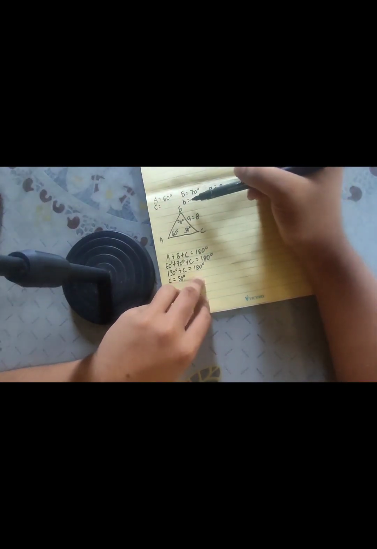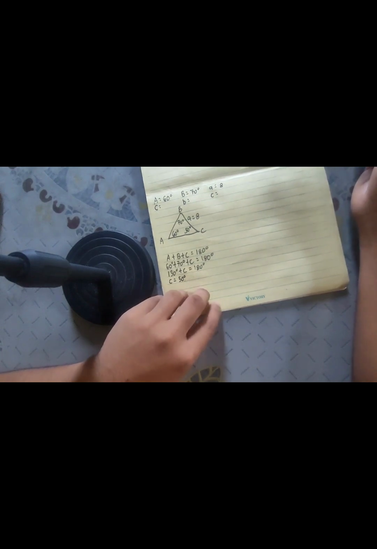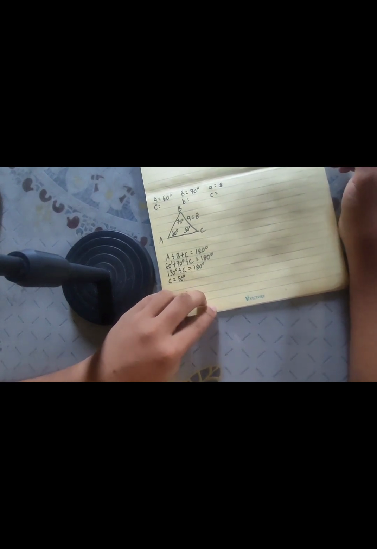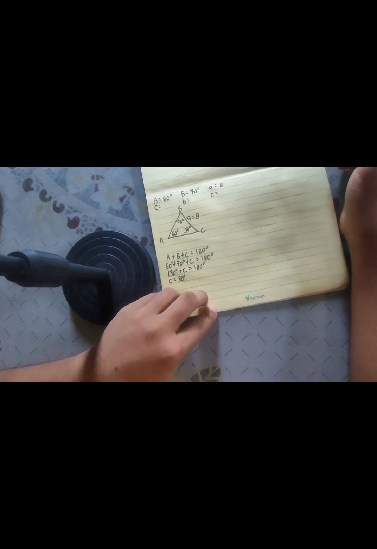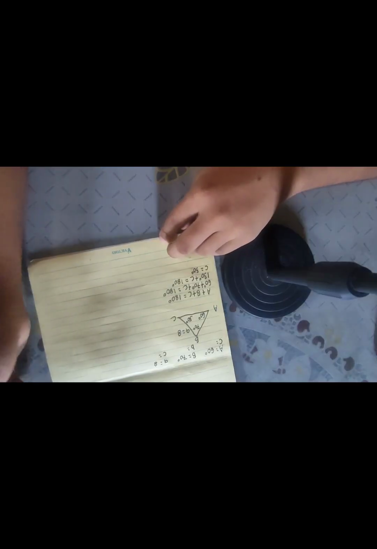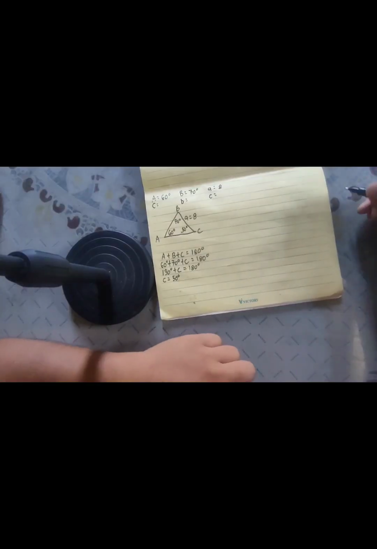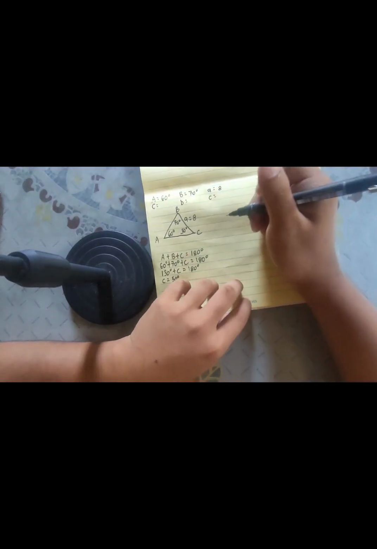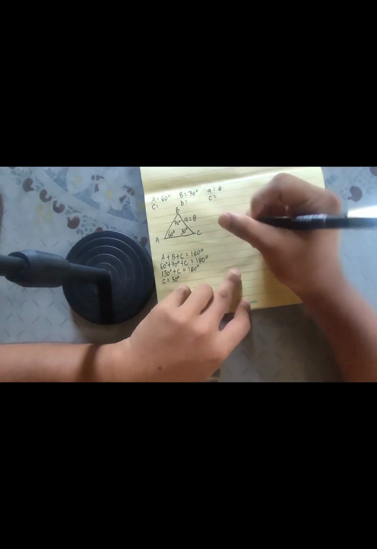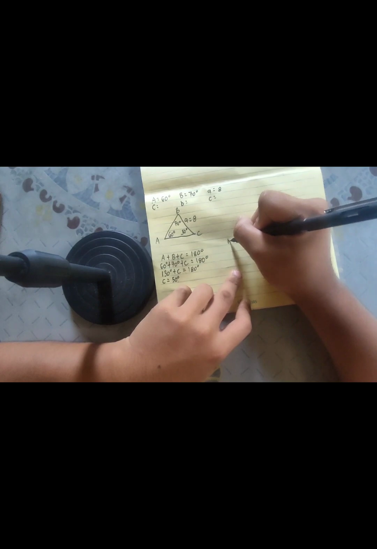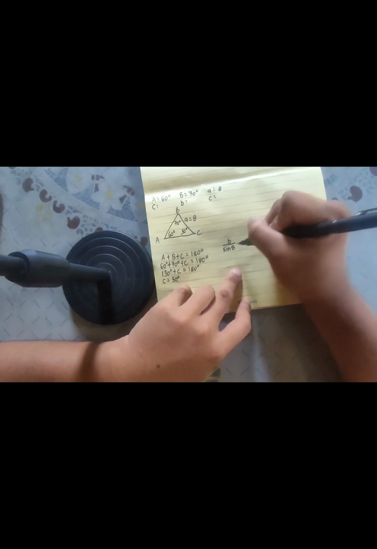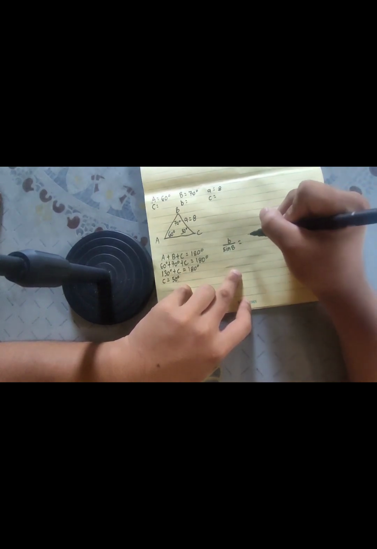Now we're gonna find B. We're gonna use the formula, the sine law. So we have our missing side. We're gonna put side B over sine B is equal to any angle that you want.